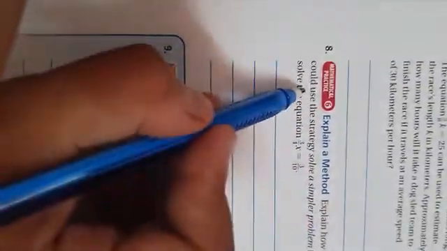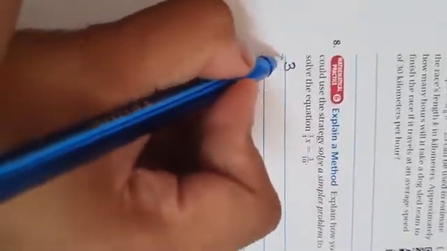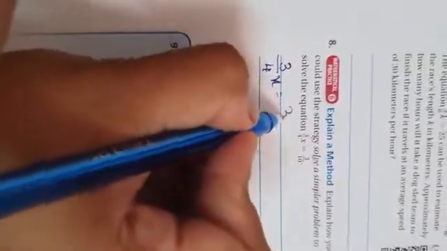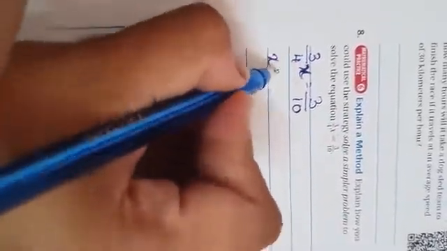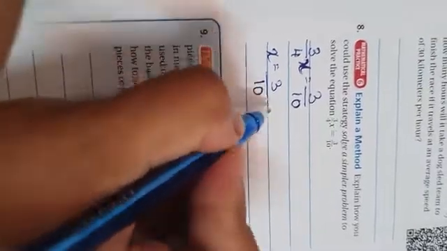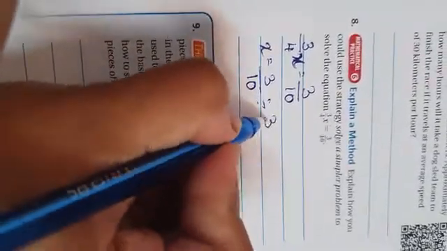Question number 8. We'll solve this question. Explain how you could use the strategy solve a simpler problem to solve the equation. So how are we going to solve this? 3 over 4 x equals 3 over 10, right? So all you have to do is isolate the x. So that's going to be 3 over 10 divided by 3 over 4.